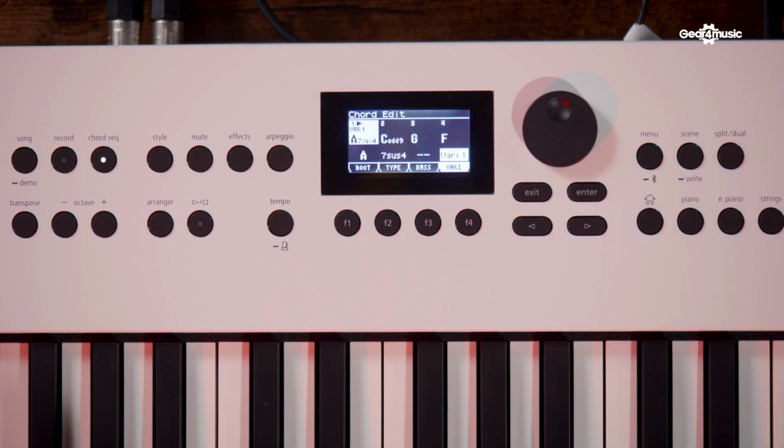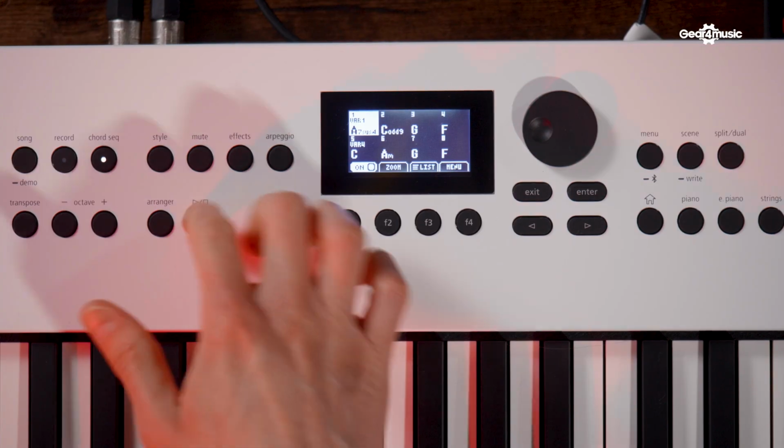Now, when we go back to the start, we can listen to our song in order from here. So now I'm going to play it, and we will have a more basic pattern for the first 4 chords, and then something a bit more advanced for the second 4.